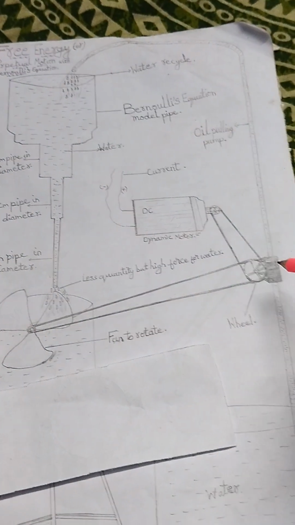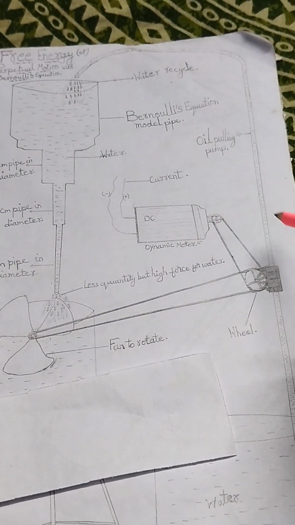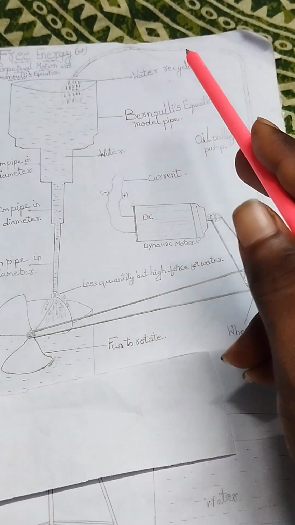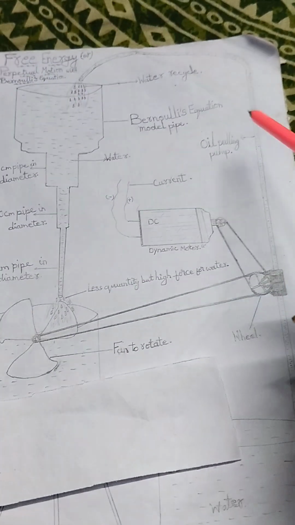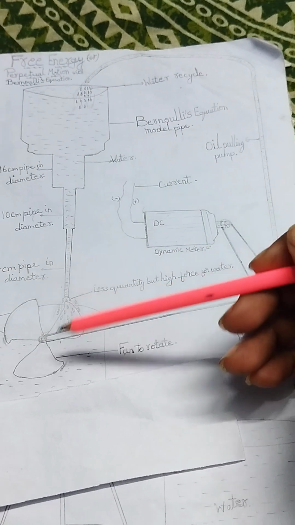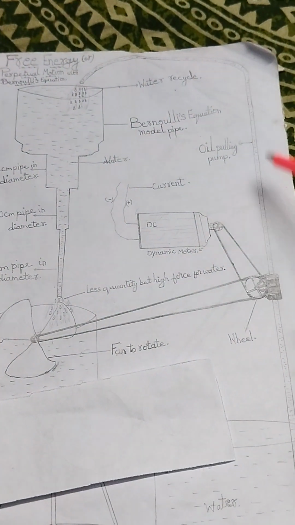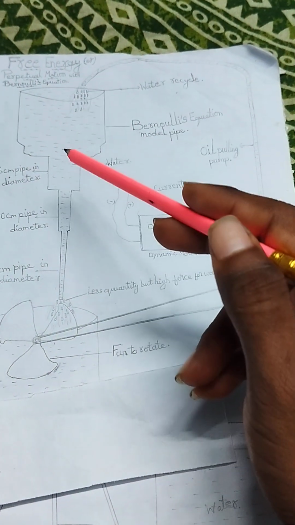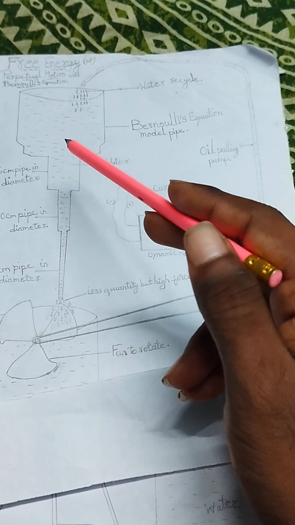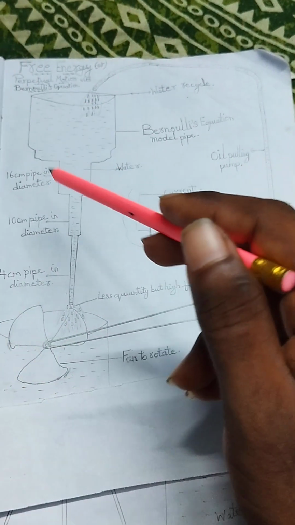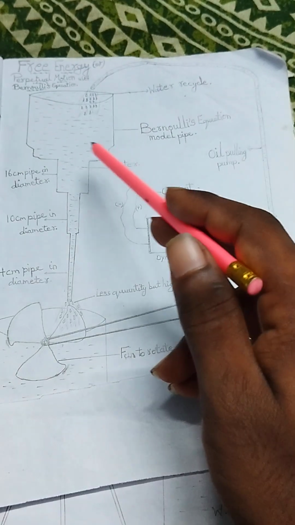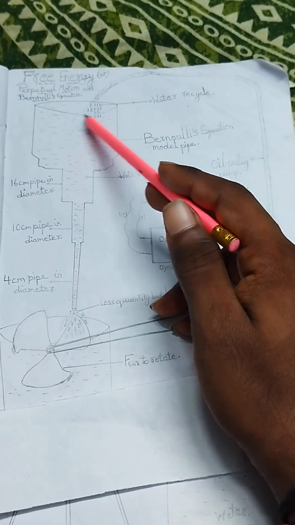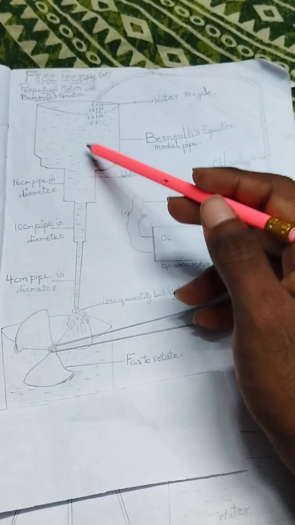When it rotates, it automatically pulls out the oil or water. Actually this is a water example. It will pull out the water and put it into this tank, this cylinder. It will be putting it again into the cylinder.